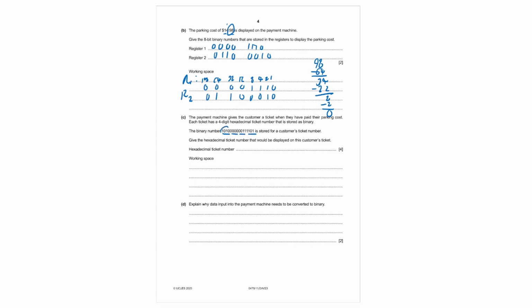Let's start off with this, okay? We have 1010. As I said before, we have 2 to the power of 0, 2 to the power of 1, 2 to the power of 2, and 2 to the power of 3.